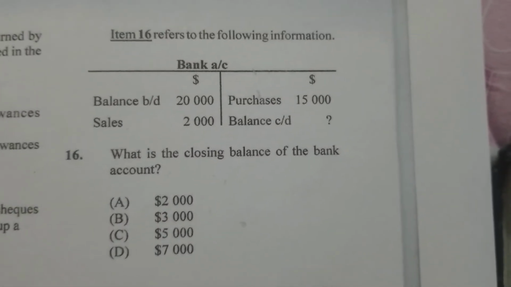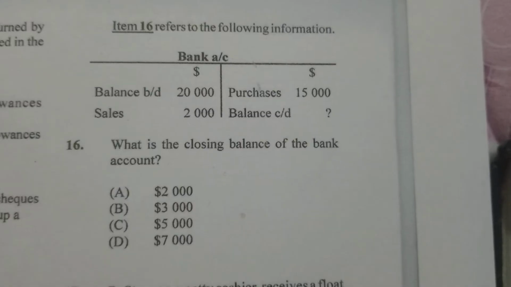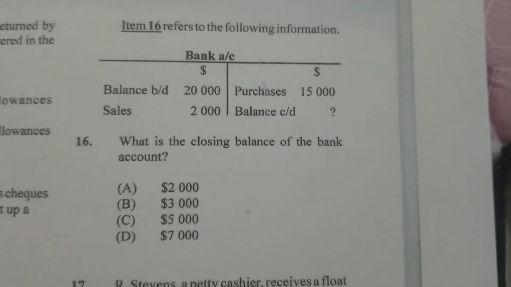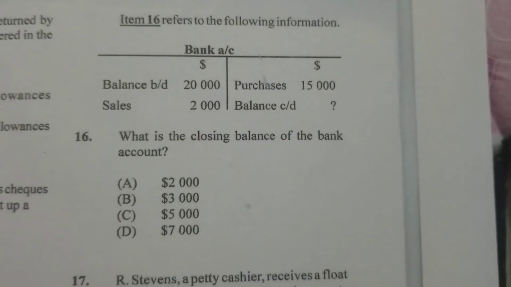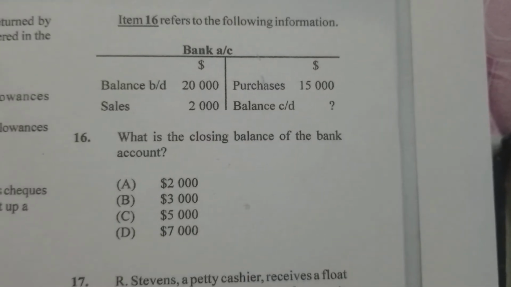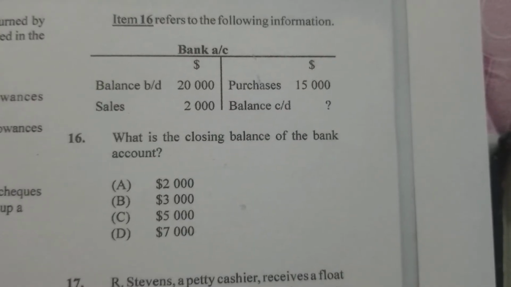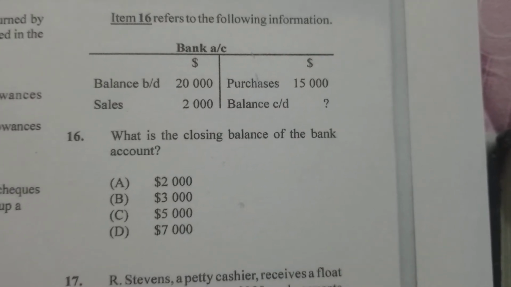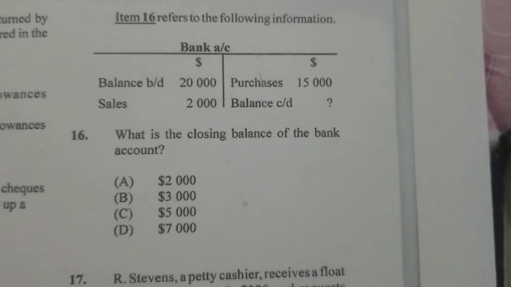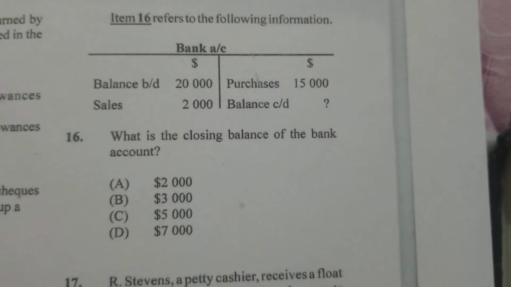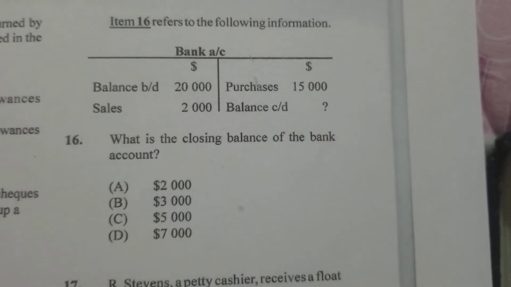Okay, we're now at question 16. Item 16 refers to the following information, and they have given us a bank account. The question they ask is, what is the closing balance of the bank account? So what are we going to do? We're going to add the total in the debit column, which amounts to 22,000.